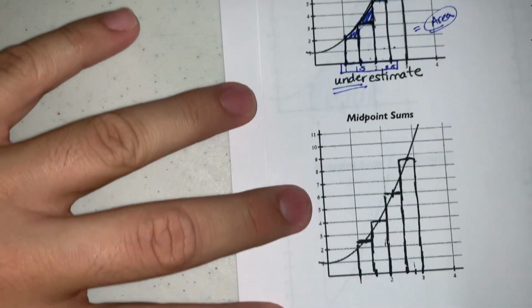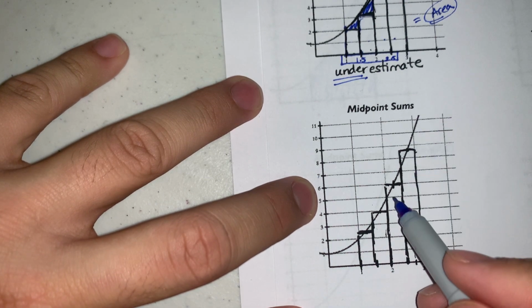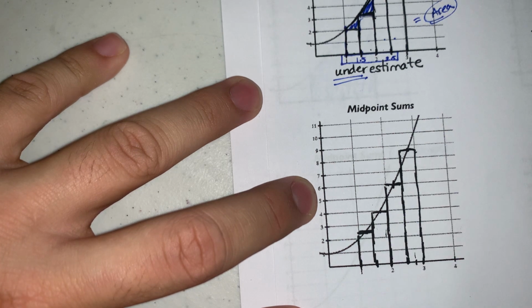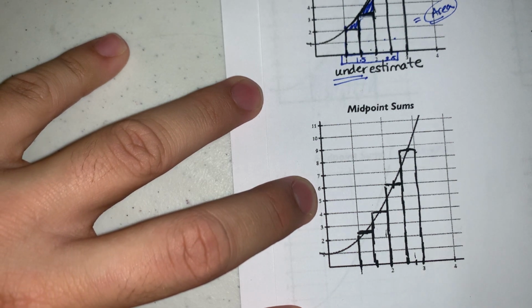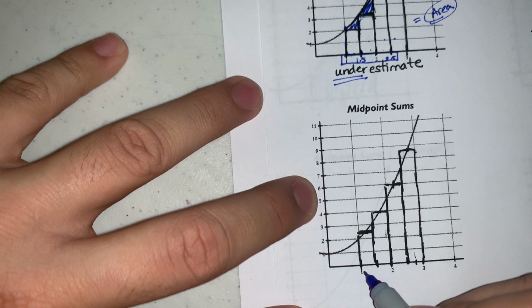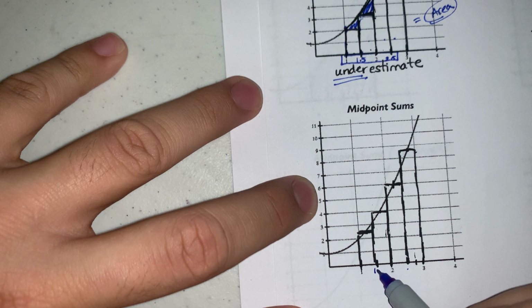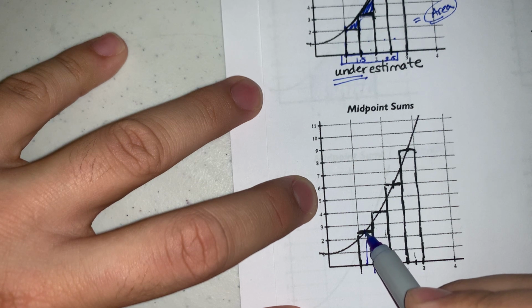Then we have midpoint sums. All right. So this is a much better estimation of the area underneath this curve, because if you think about it, we're still creating 4 rectangles, but here we have our interval 1.5 and 2.5. But what we're essentially doing is we're going in between 1 and 1.5, and then drawing a rectangle where the middle of that rectangle crosses the curve.